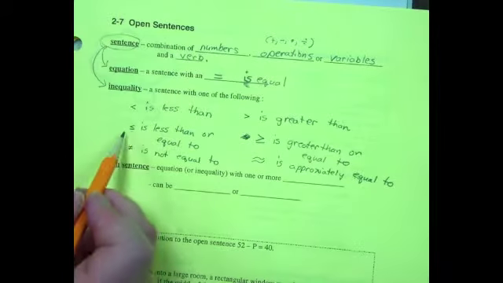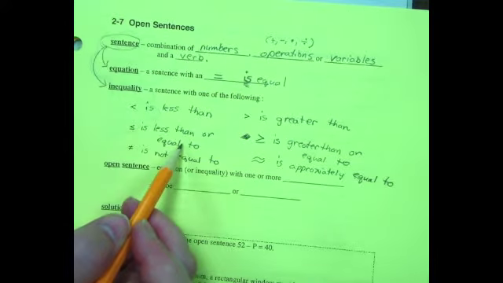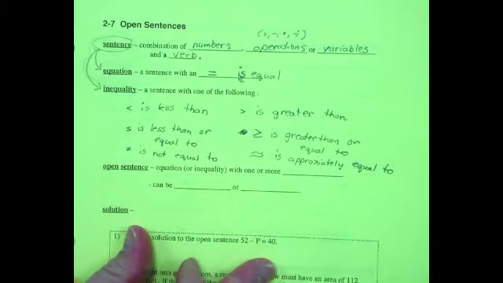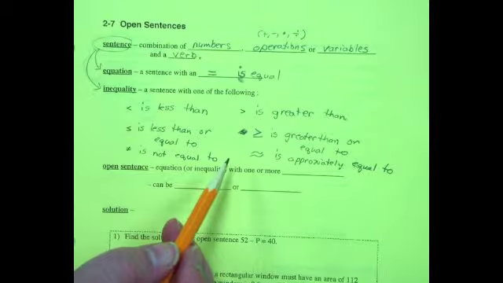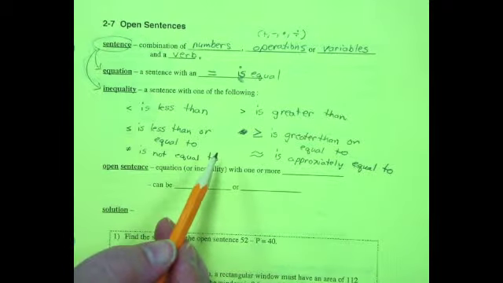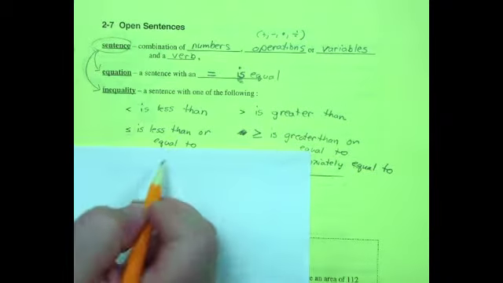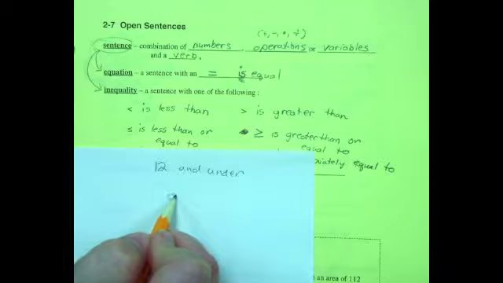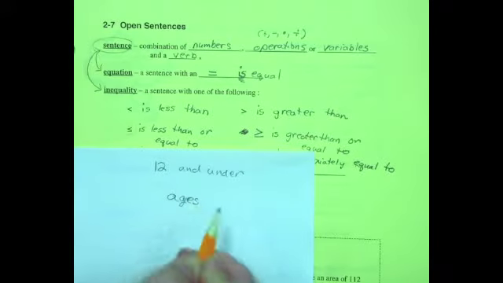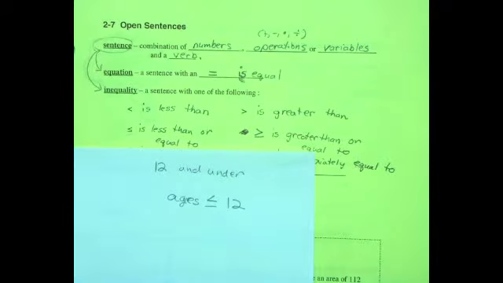A lot of times students ask me, why do we have this symbol here? They're used to is less than. Why would you want to have is less than or equal to? Well, let's say that you went to a movie theater and the movie theater said that everybody 12 and under gets in half price. So what we'd say is everybody whose age, if we want to have everybody who's 12 and under, we would say all the ages must be less than or equal to 12. That's an example of when you might use less than or equal to.